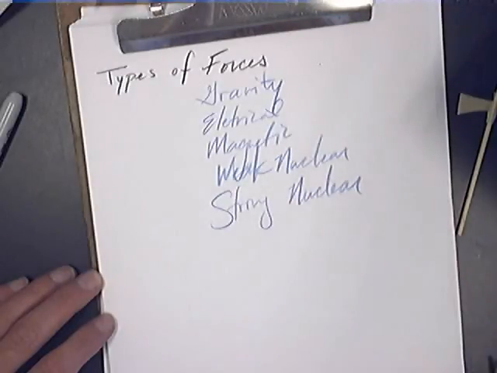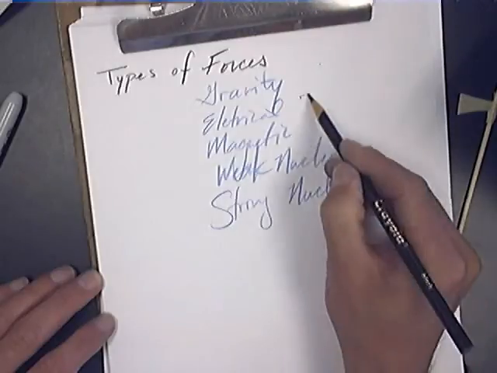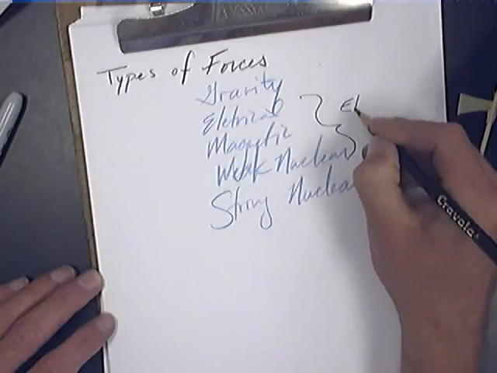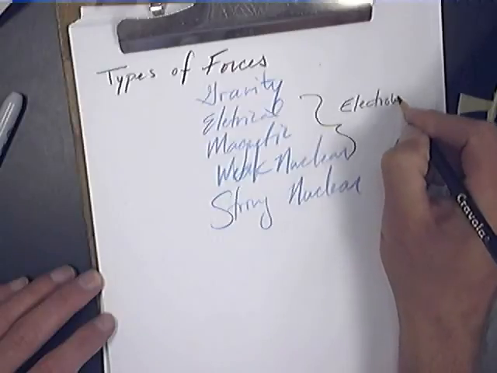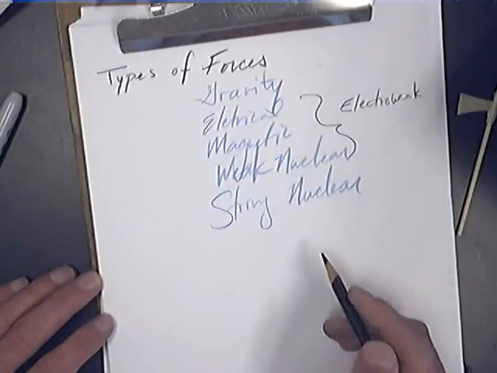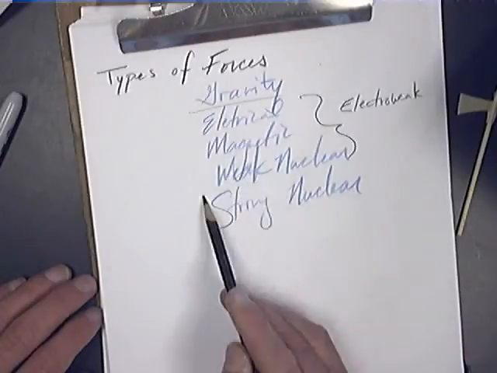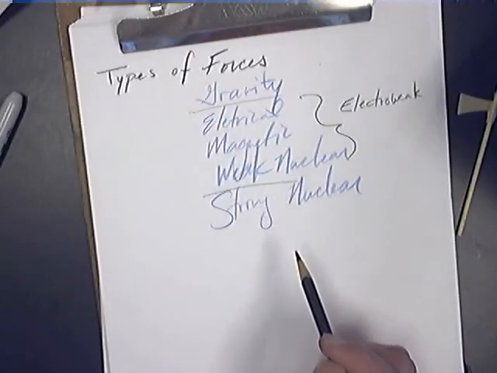And as we went along, we found out that the electrical and the magnetic and the weak nuclear are all functionally the same, and that's the electroweak force. But that's it. All forces are one of these kind of three, and that's it.